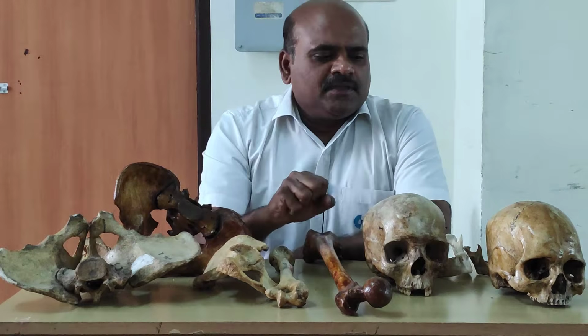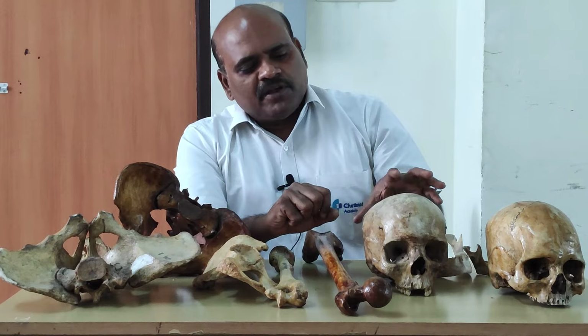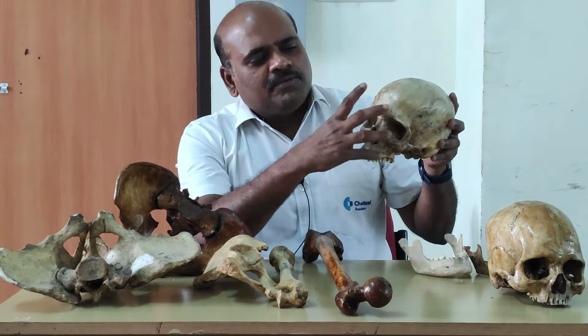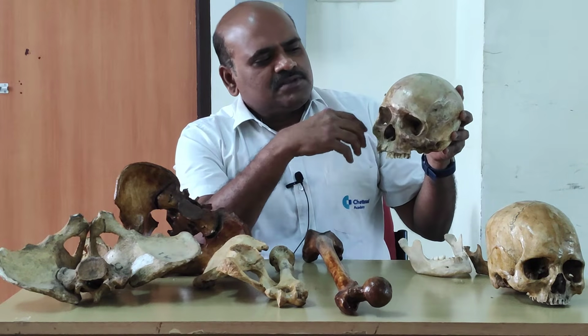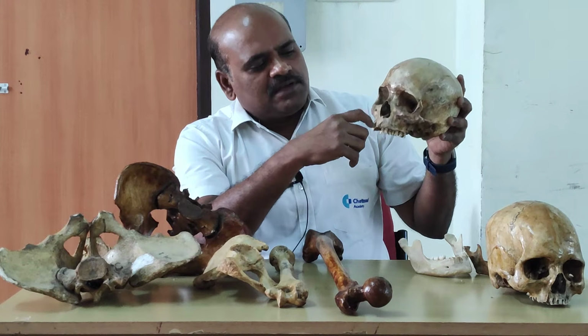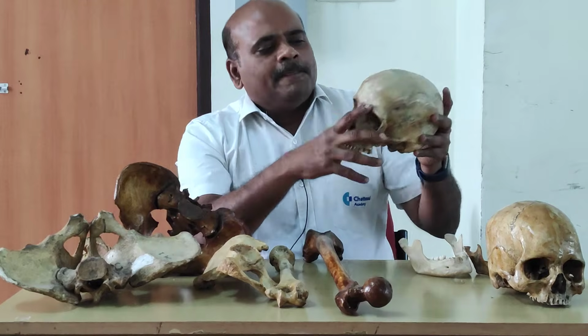Next question will be how to determine the race. That question arises generally in case of mass disasters involving shipwreckage or aircraft accidents or twin tower collapse where people from a different ethnicity are victims. In that situation we have to first find out the race. From the skull, race can be identified by studying the various morphological features like the size and length of the skull, shape of orbit, nasal aperture, palate, etc.